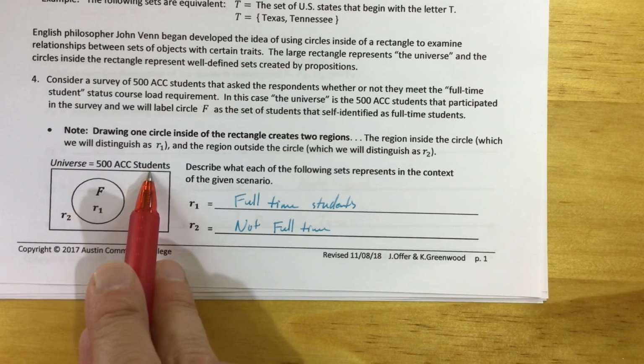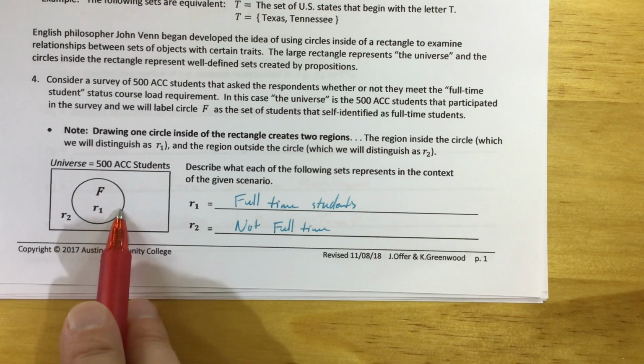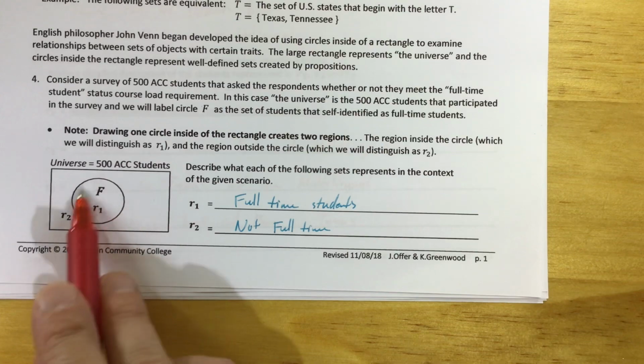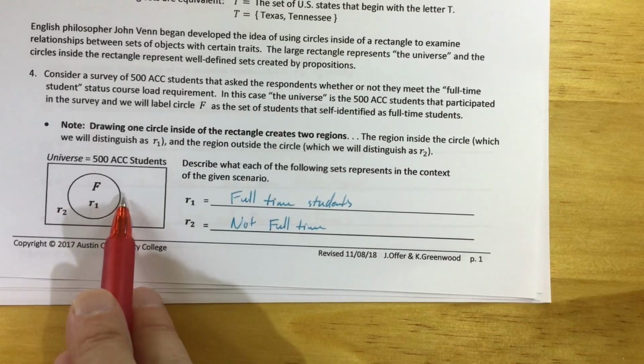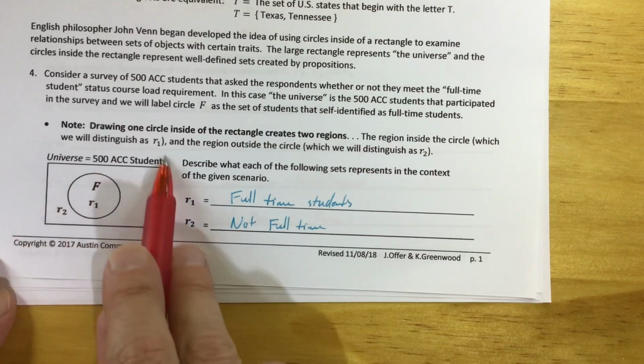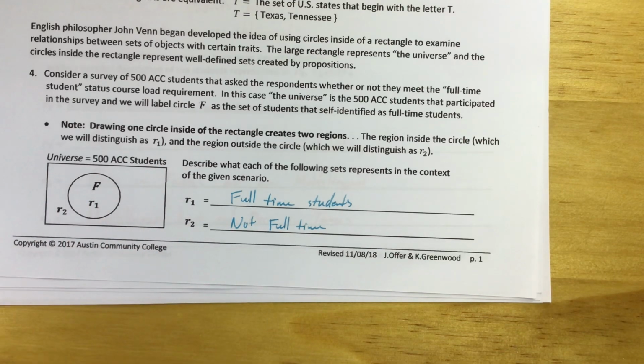They're all ACC students, but to be within the circle, you also have to be a full-time student. So those who answered yes, I'm a full-time student, will end up inside of that circle. The students who answer I am not a full-time student will be here, but they are all still part of the box. So this is about the box, the rectangle, the circles, and being located inside or outside of those boundaries.